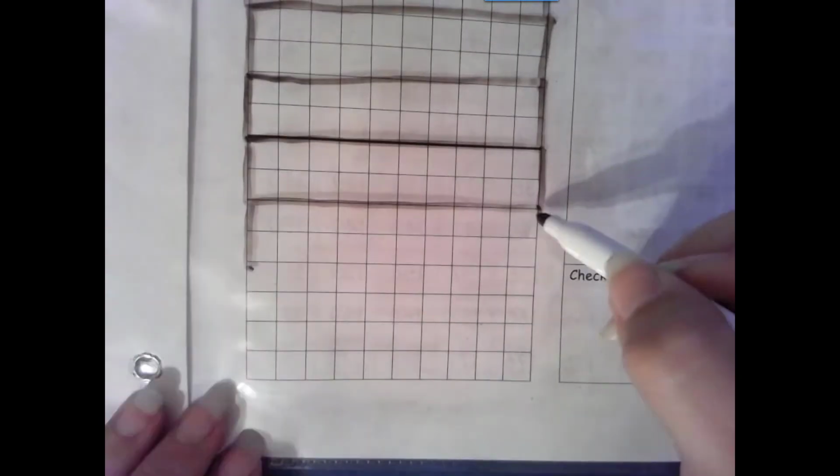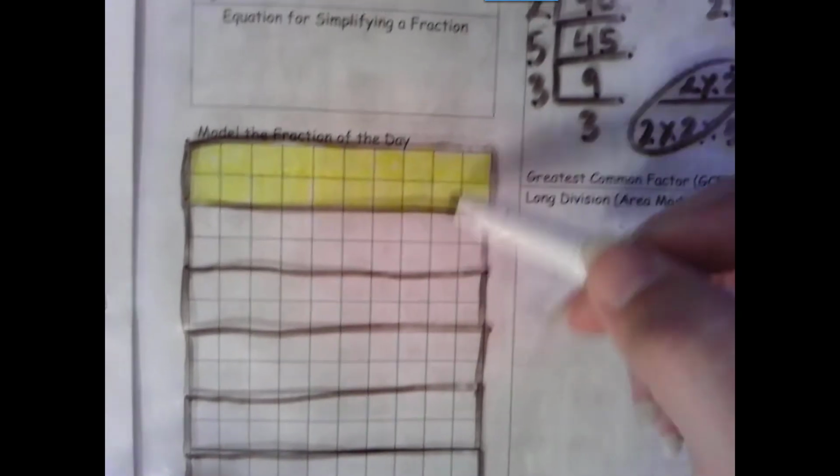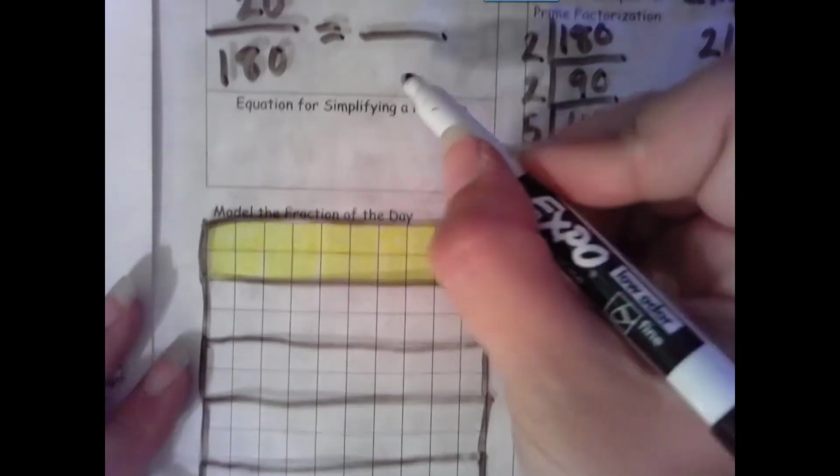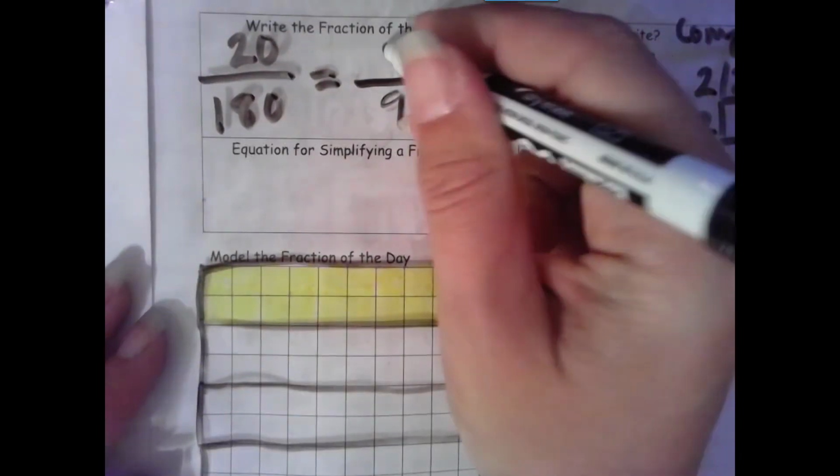But using logic and reasoning can help us get to a solution in a more expedient way. Okay, so there's all our groups of 20. Let's count them up and see how many total groups we have. 1, 2, 3, 4, 5, 6, 7, 8, 9. And I have one group shaded in.